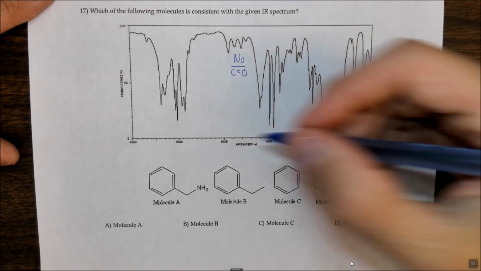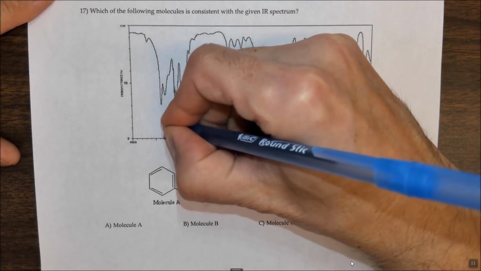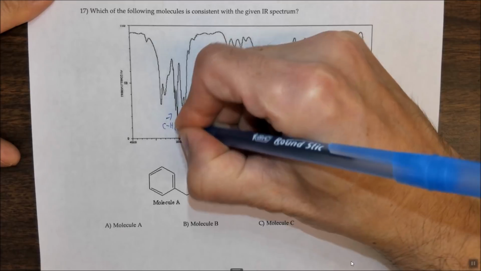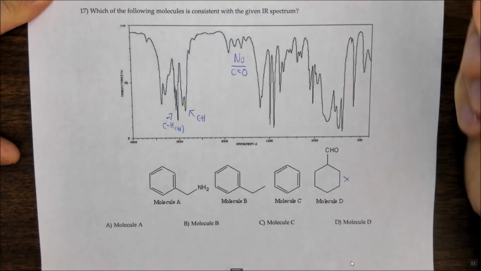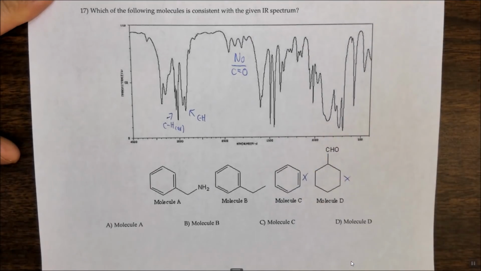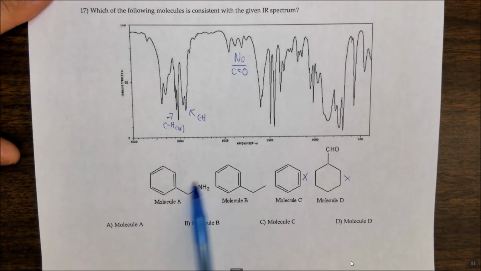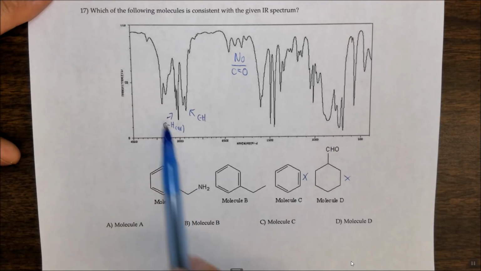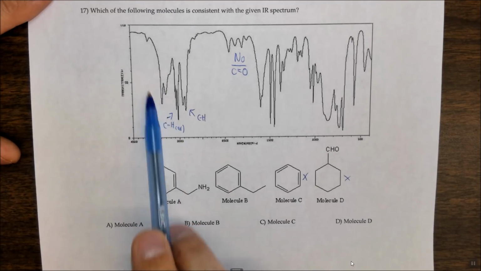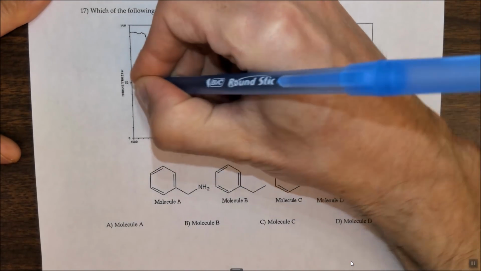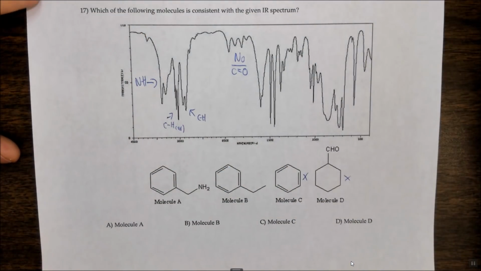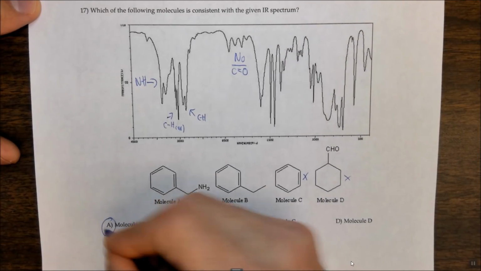All right, the next thing that I notice is we have a CH aromatic and a CH non-aromatic. So that eliminates this choice because it only has aromatic CHs. So now I'm down to these two. Even if you're not sure where the NH2 comes from or where it would be, there is something outside of the fingerprint region that we have yet to identify. And this happens to be the NH, which lets us know that this is molecule A.